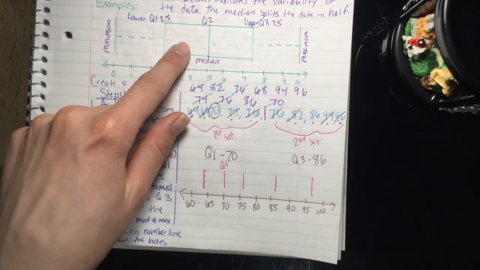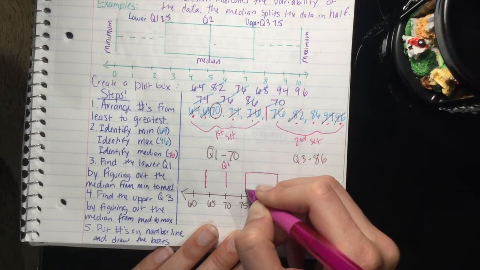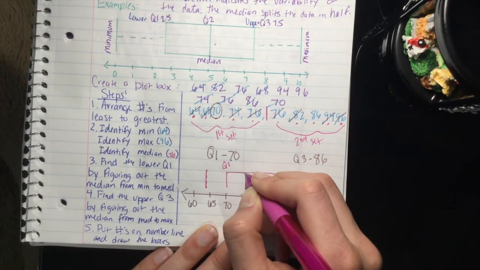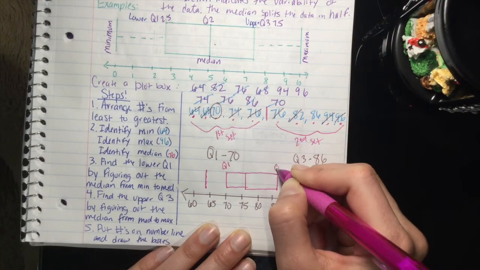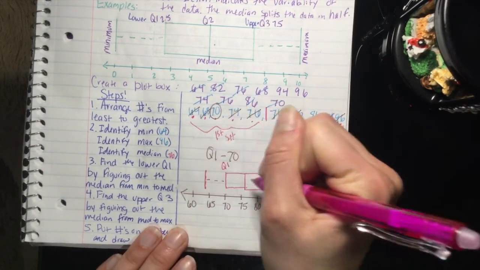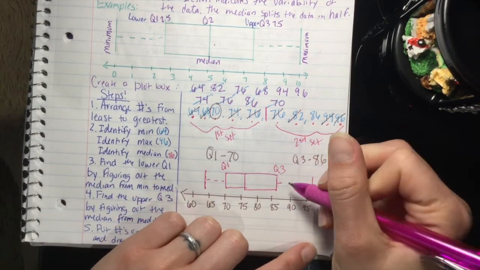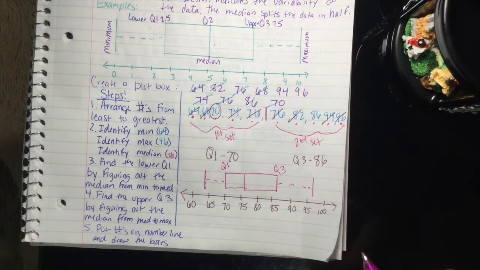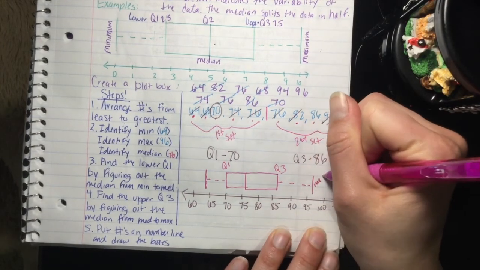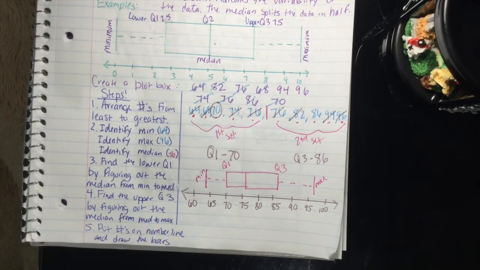Now, just like the box and whisker plot we have up here, we make boxes for the data that goes in the middle quarters. And then we draw some lines that go from the minimum to the first quartile, and then from the third quartile to the max. And if you want to write max, you can write max. If you want to write minimum, you can write minimum.